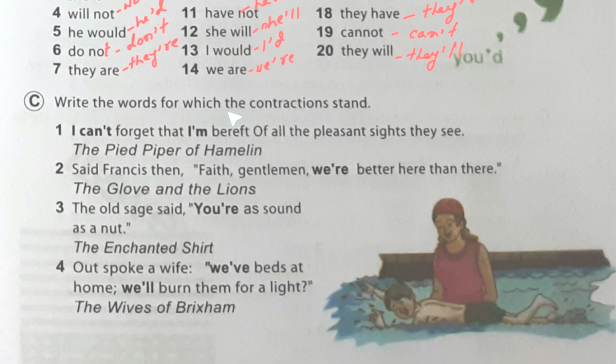Now see exercise C. Write the words for which the contractions stand. Number one. I can't forget that I'm bereft of all the pleasant sights they see. The Pied Piper of Hamelin. So what should we do? Here, replace I can't, what should we write? We should write cannot. And here we will write I am.